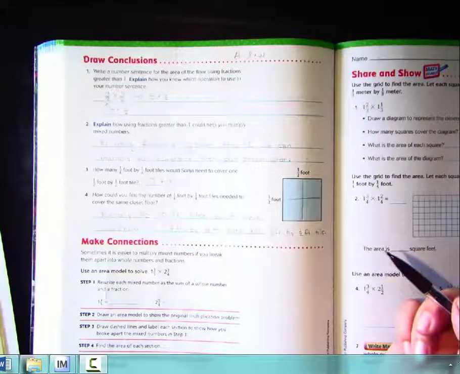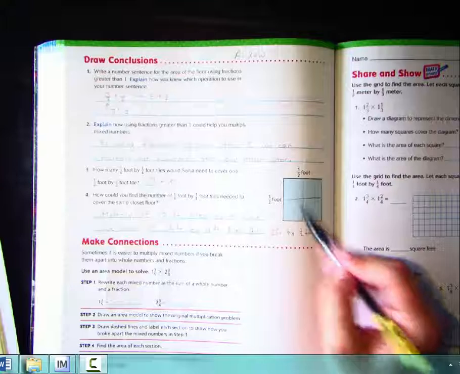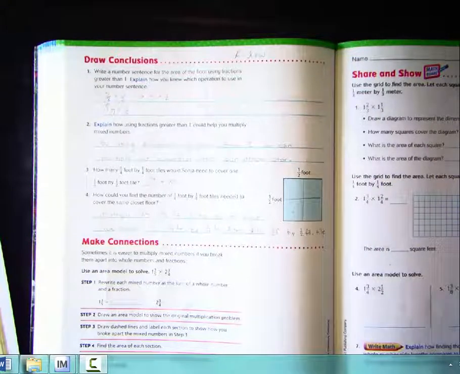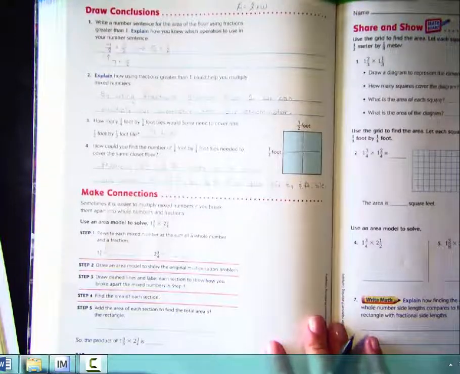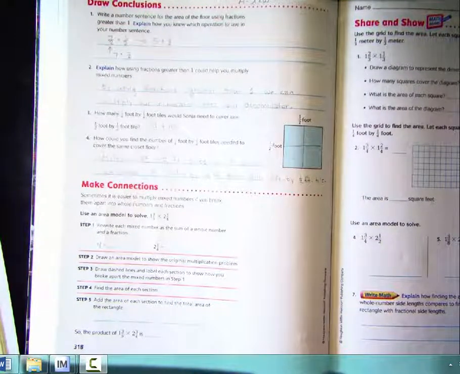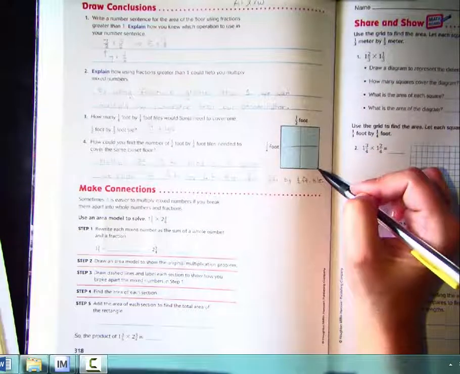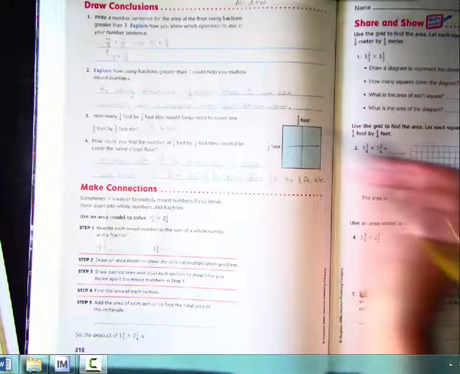Okay? So it would be 4 times 4. It would take 16 1/4 by 1/4 foot tiles to fill that floor. If it only takes 4 of the big blue ones, it would take 16 of the little blue ones.